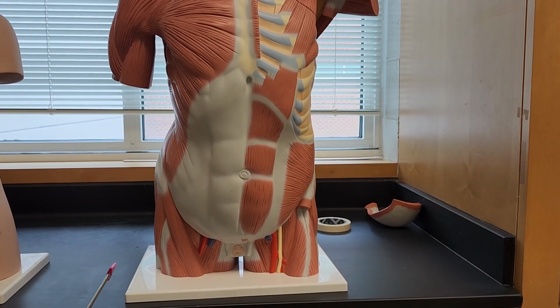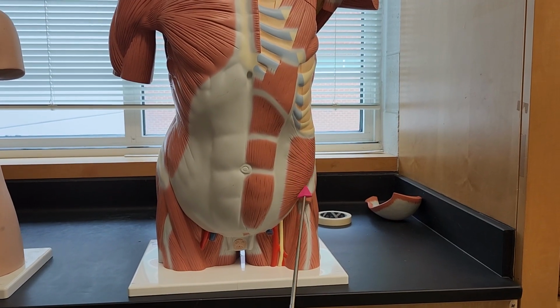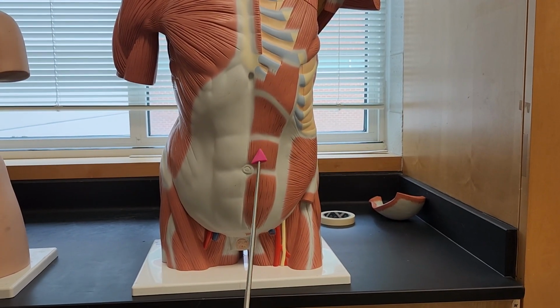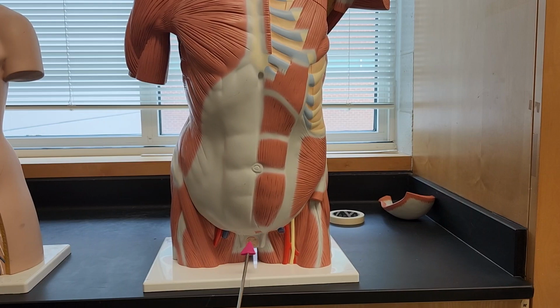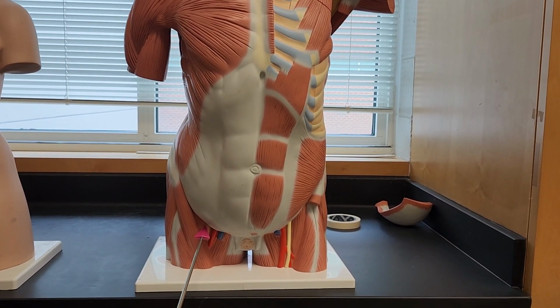Okay, so this video showed external oblique, internal oblique, rectus abdominis, iliopsoas, and we saw other muscles like the serratus, etc.